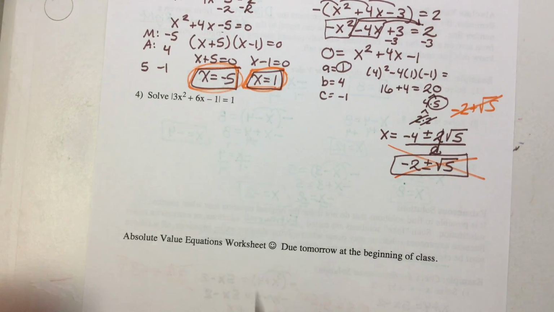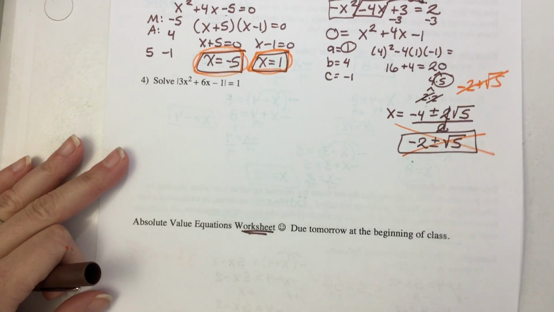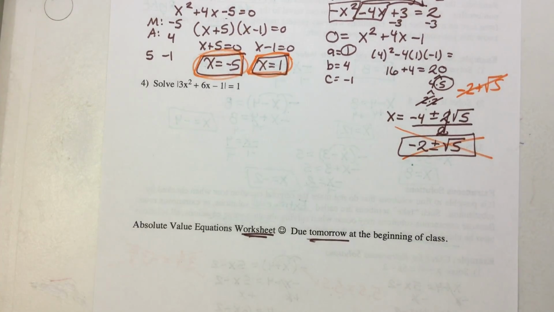Last question for the day, and then your assignment. There is a worksheet where you're practicing these type of questions. The worksheet is due tomorrow.